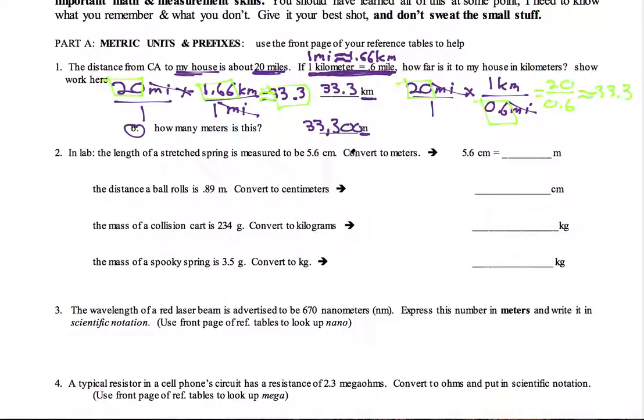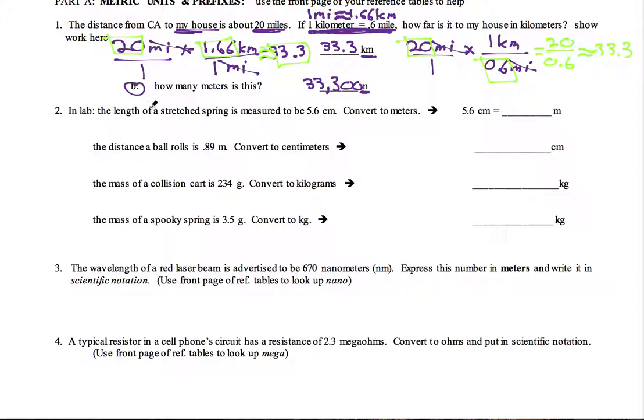All right, let's move down to section 2 here. It says, in lab, the length of a stretched spring is measured to be 5.6 centimeters. Convert it into meters, right? So now I'm going from, up here we went from a big unit to a small unit. Now we're going from a small unit to a big unit.